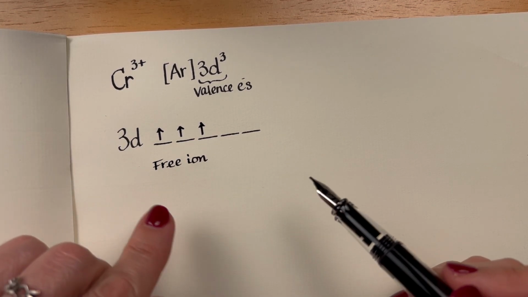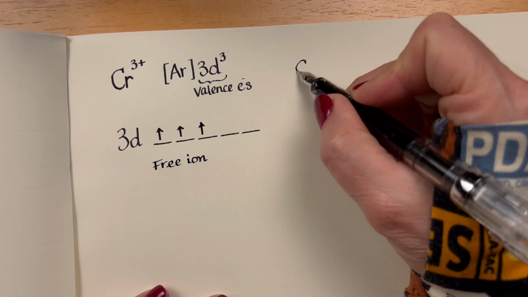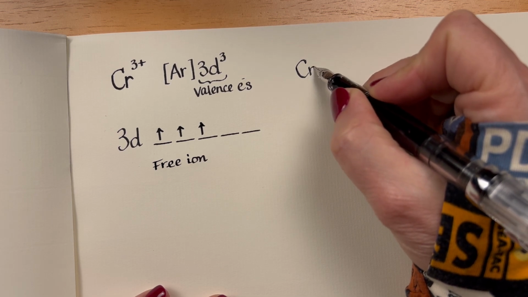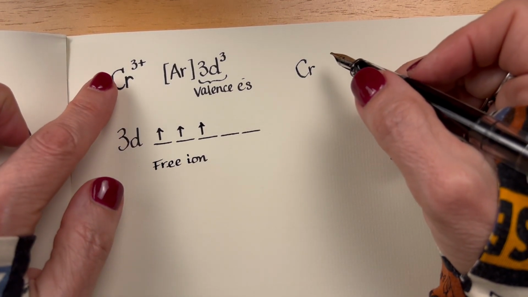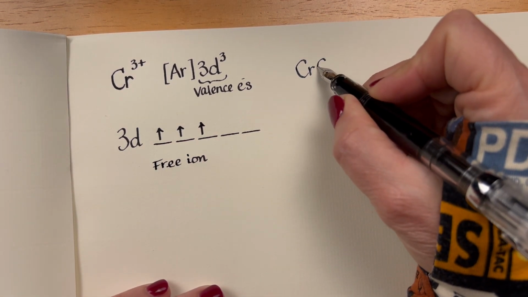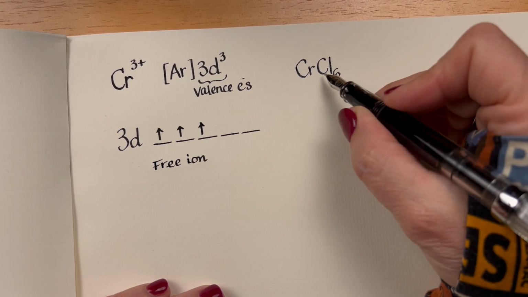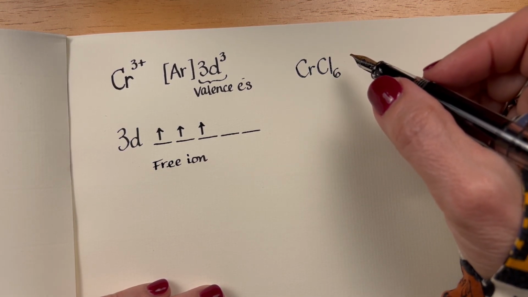But now if we were to have this chromium, it's still +3, and it still has 3 electrons. But now it is bonded to 6 chloride ions.